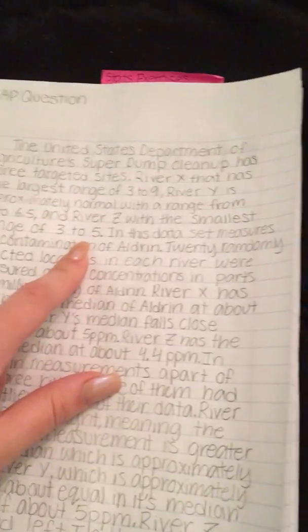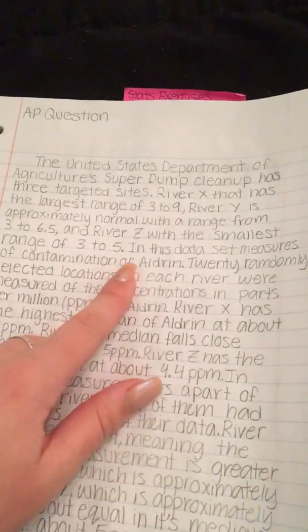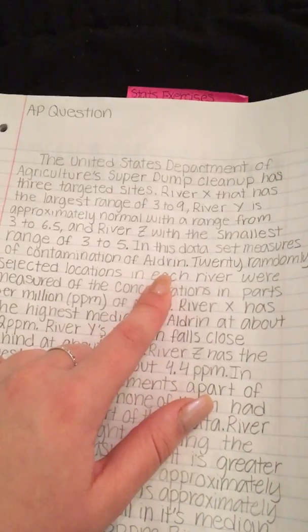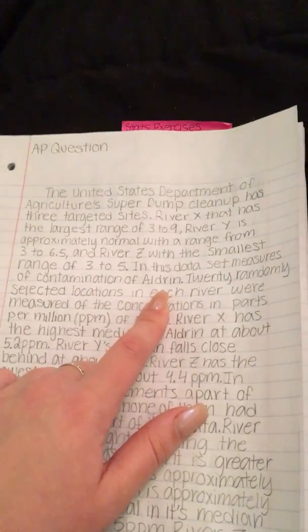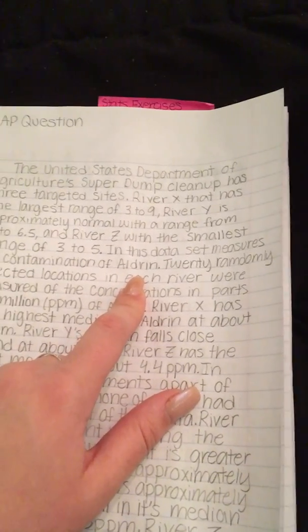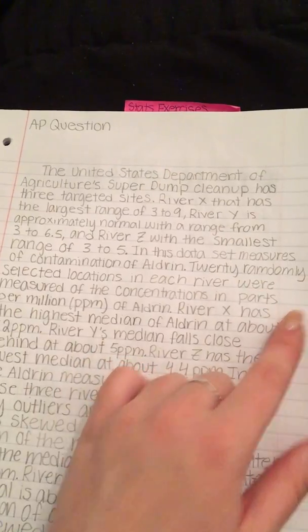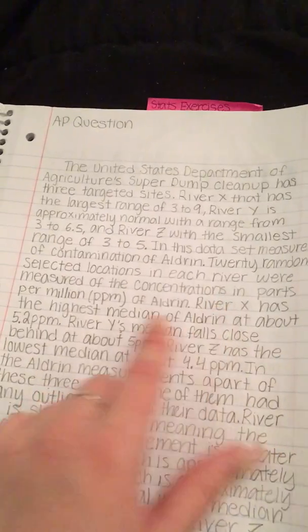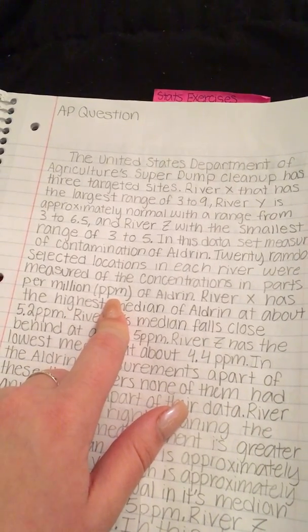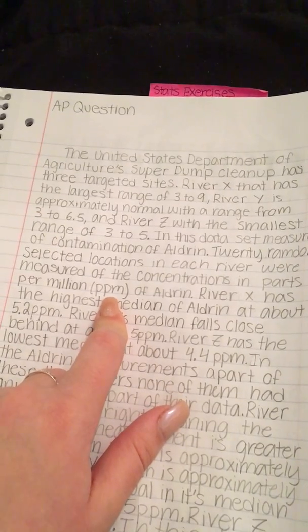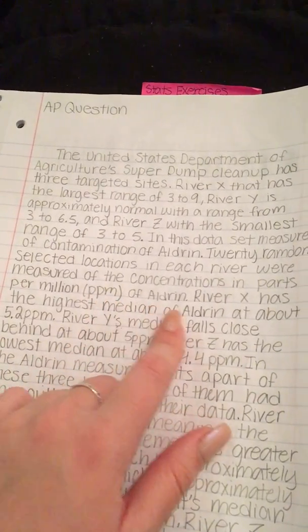So in the beginning, I just wanted to say the ranges so you can have an idea of the shapes of each one. In the data set, measures of contamination of aldrin, so I wanted to include a little bit more context of what we're talking about. 20 randomly selected locations in each river were measured for concentrations in parts per million, so we know what our data is and how much.